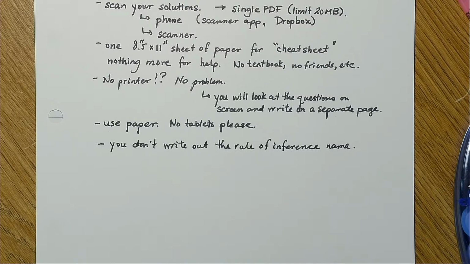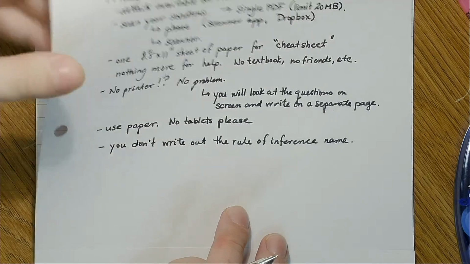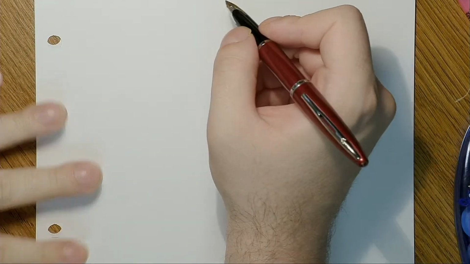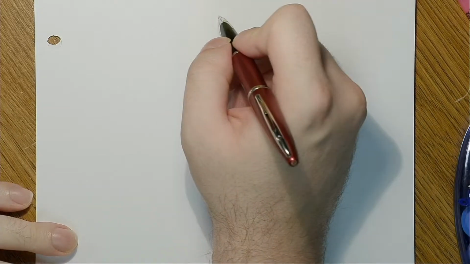Again, just look on Moodle and you'll see the more details. And there's a little picture of how your setup should look. And then there's a practice link to try uploading a PDF file. Okay.